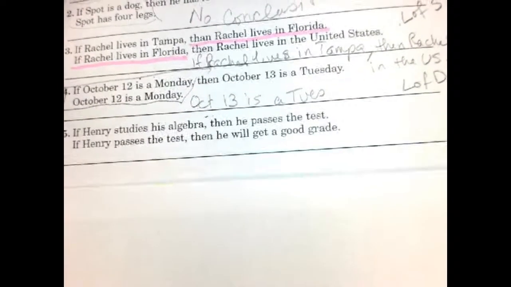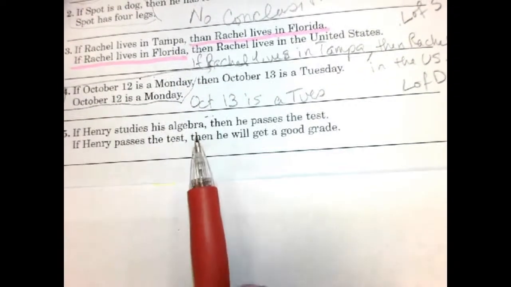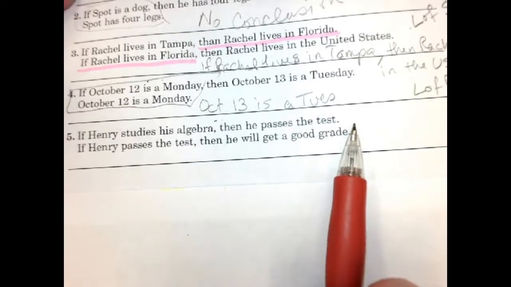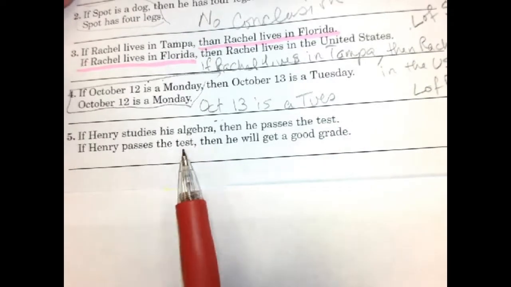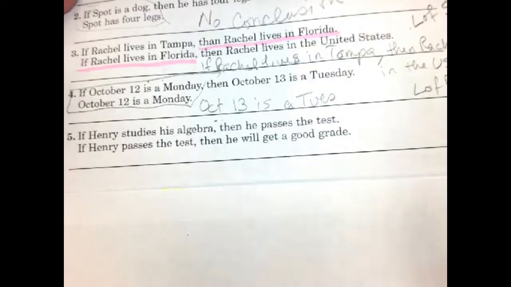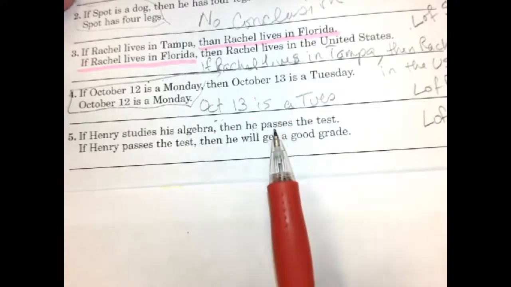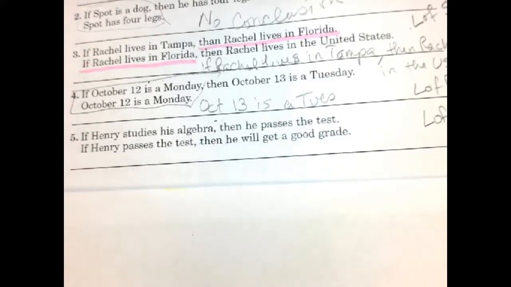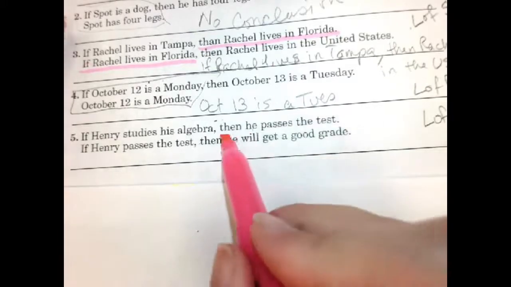And our last one here. If Henry studies algebra, then he will pass the test. If Henry passes the test, then he will get a good grade. This has two if-thens, so this is law of syllogism. And in order for it to work, the middle parts have to be the same. Are my middle parts the same?